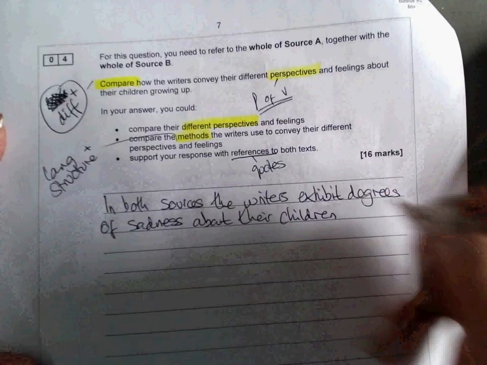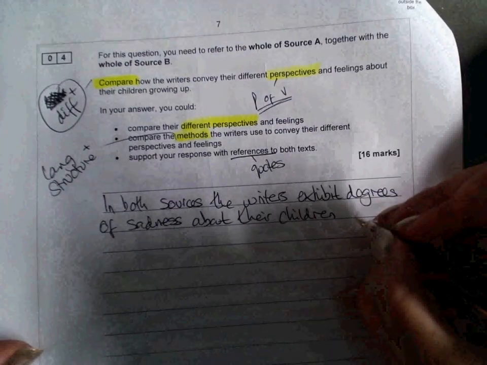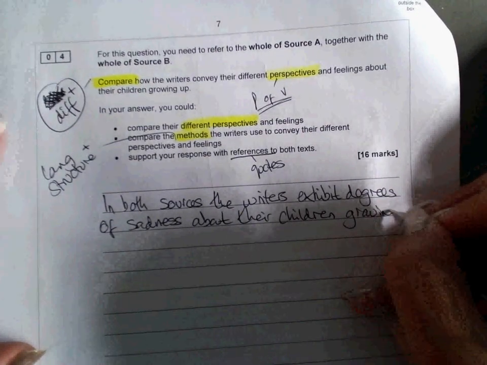So I'm almost drawing them together, but then to establish what the difference is about their children growing up.